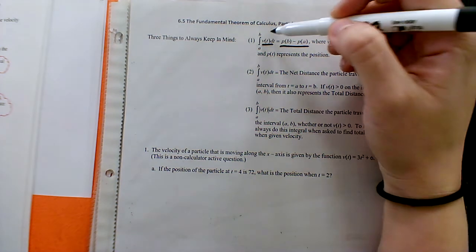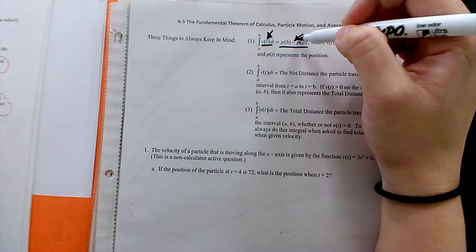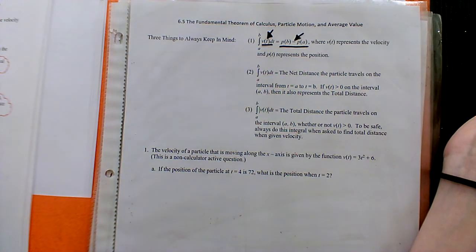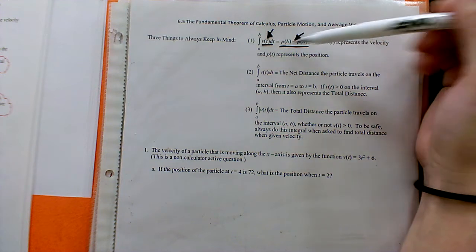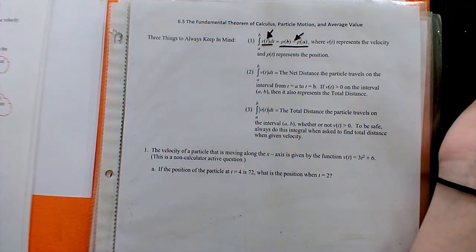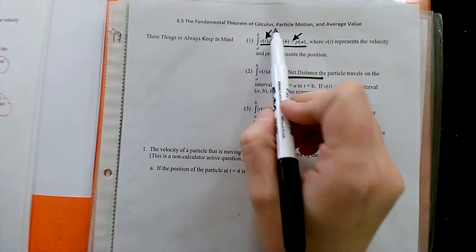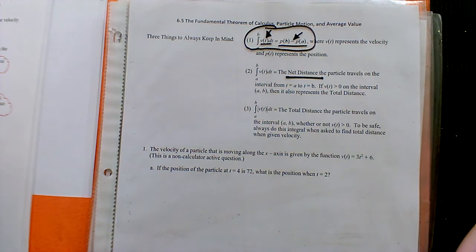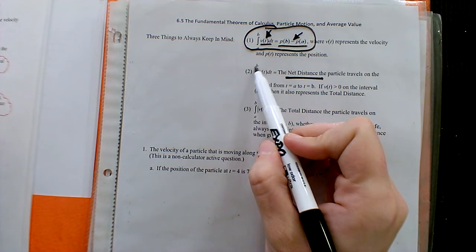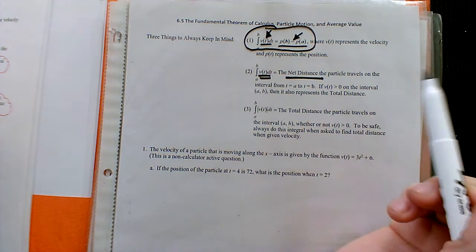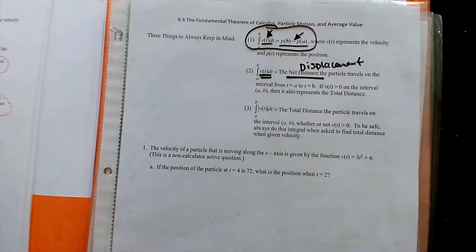But let's think about this. This side is representing the area under the velocity graph. What does this side represent? You're essentially looking at a change in position from one point to another. Yes. Displacement, aka net distance. So this is what the fundamental theorem looks like algebraically, calculus-wise, mathematically. But we're essentially stating that the area under a velocity graph or a velocity function is representing the displacement of the particle on that interval.